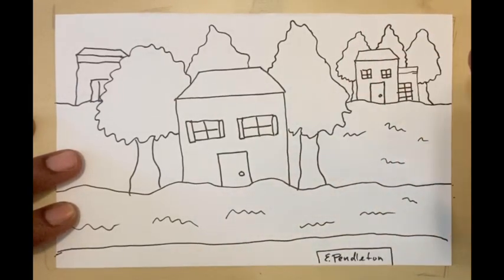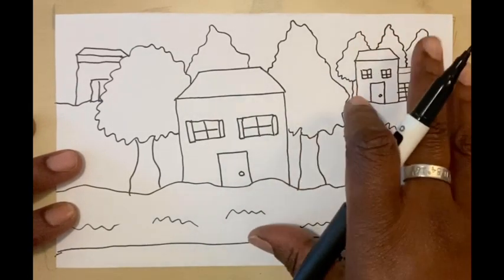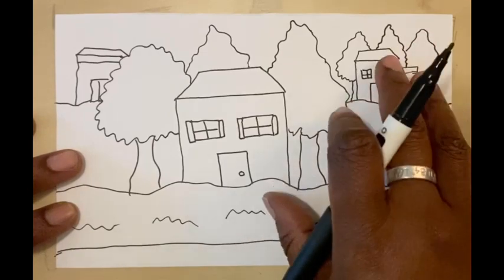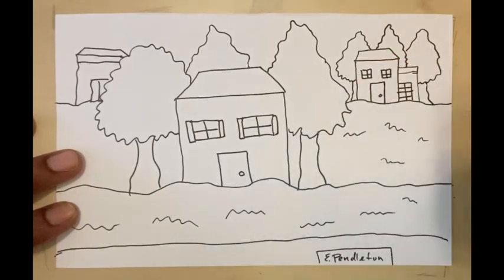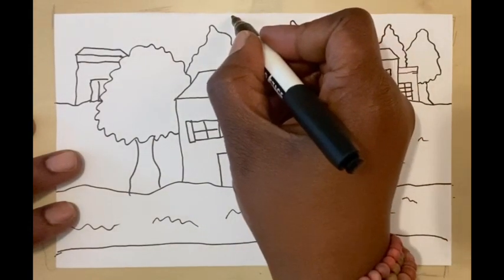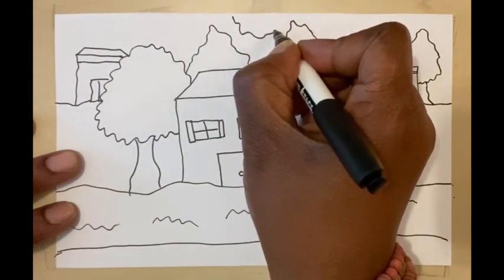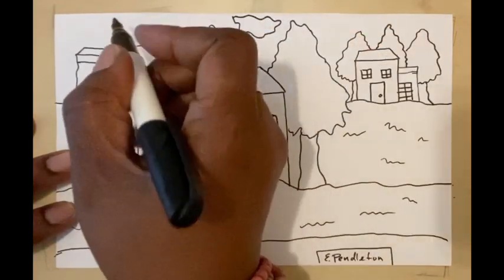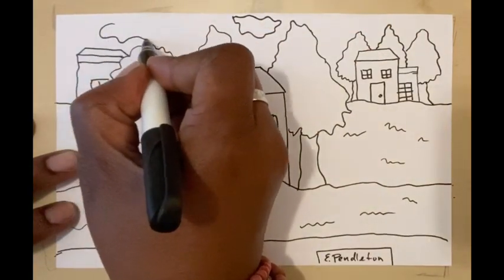What season does this look like? To me, it kind of feels like spring. And I think I'm going to use spring because this is the season that we're in. So guess what it did today during this wonderful spring day? It rained. So I'm going to add some rain clouds.